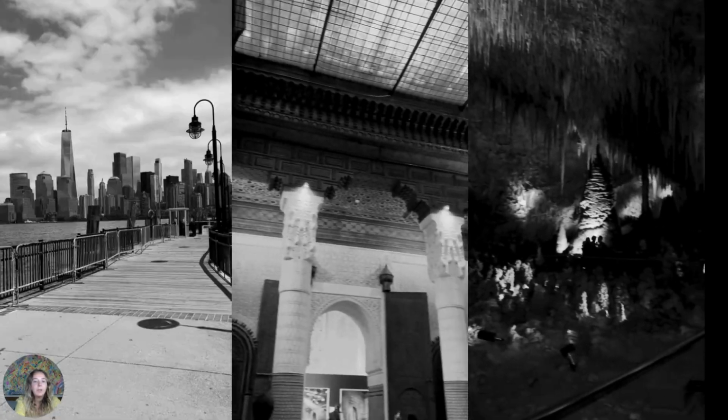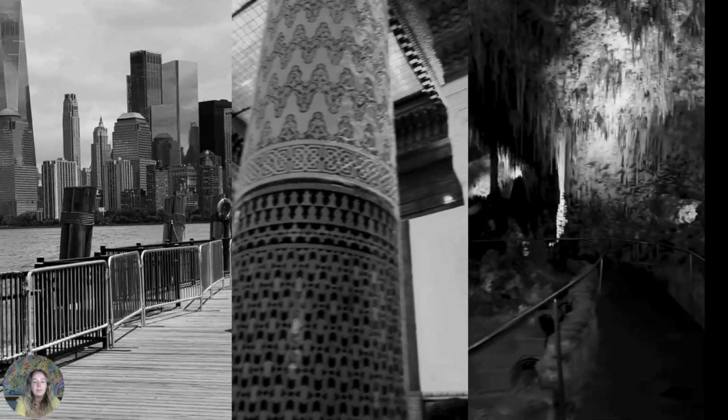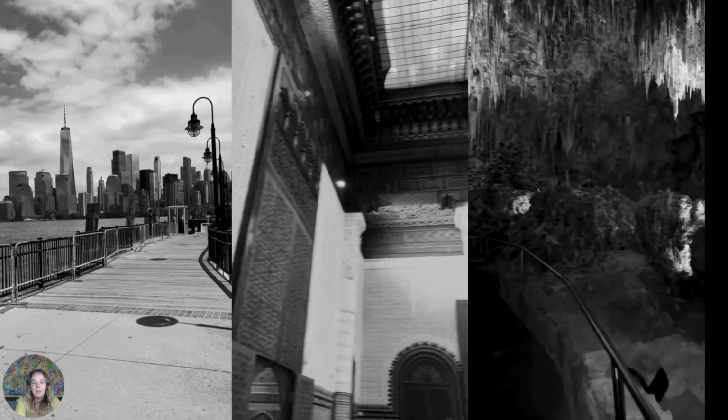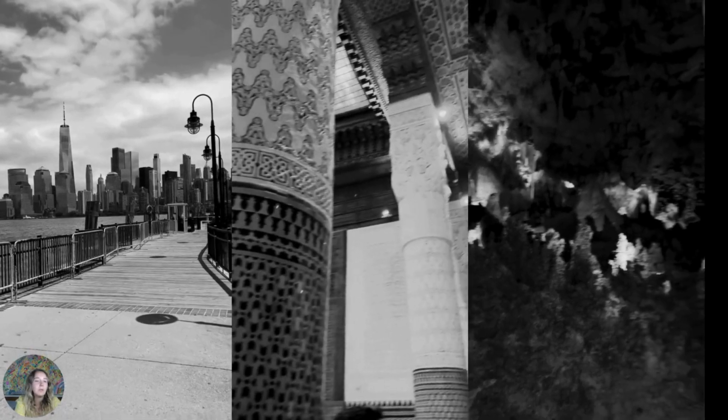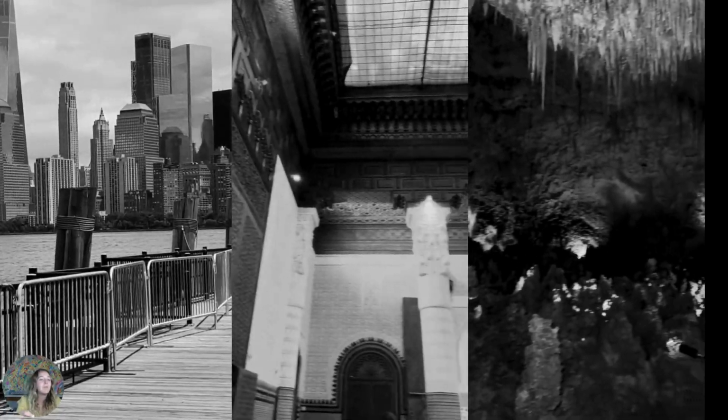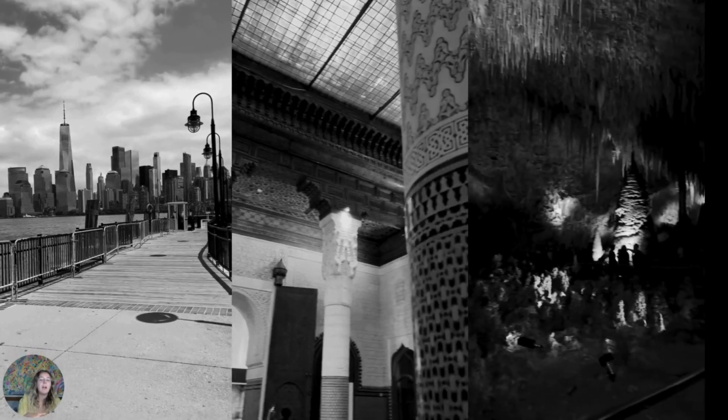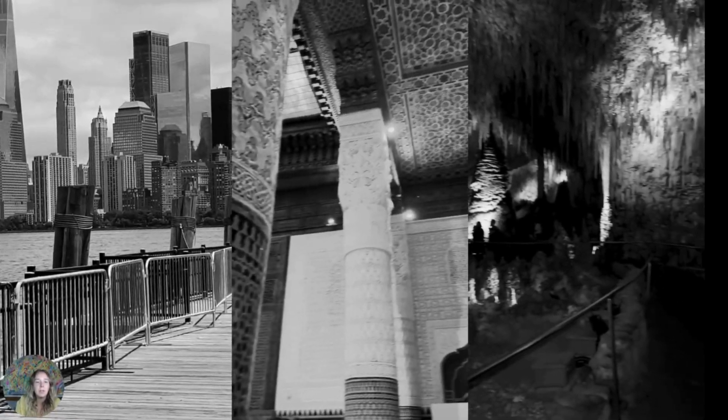So here these ones, there are a lot of things going on in them, and there is quite a bit of contrast, but it's not really clearly showing contrast in these pictures.